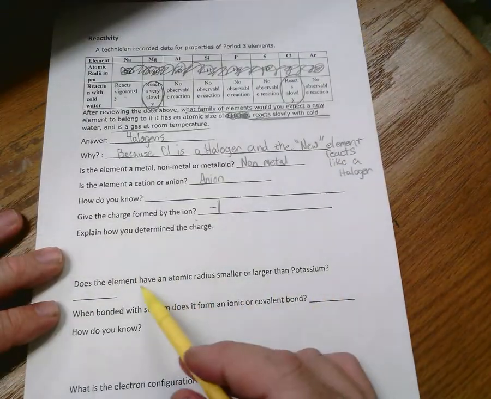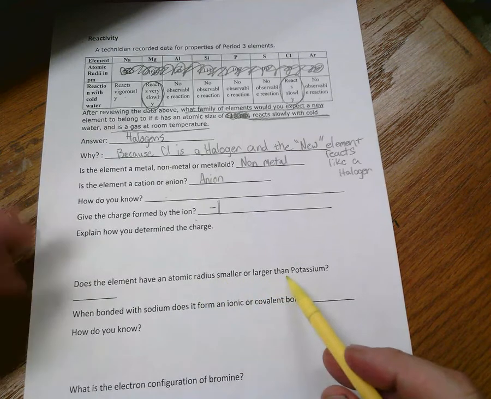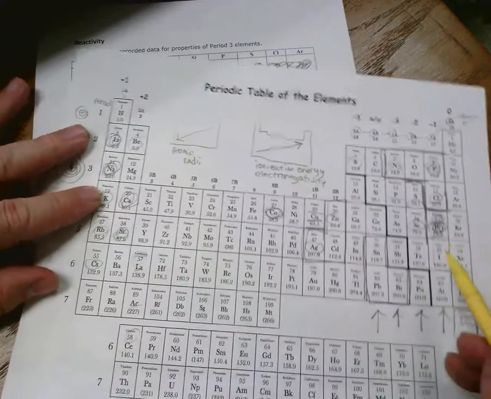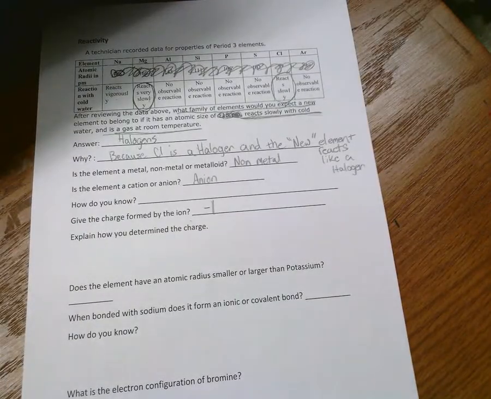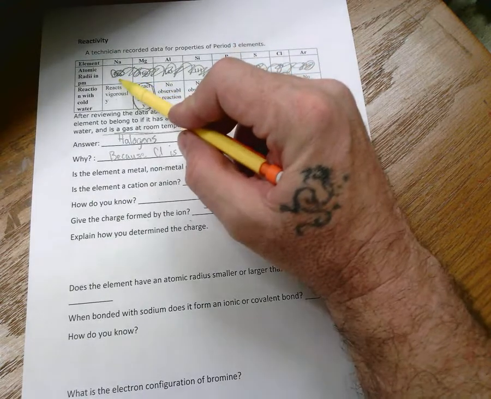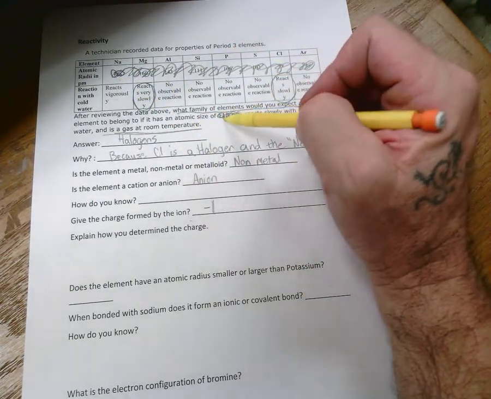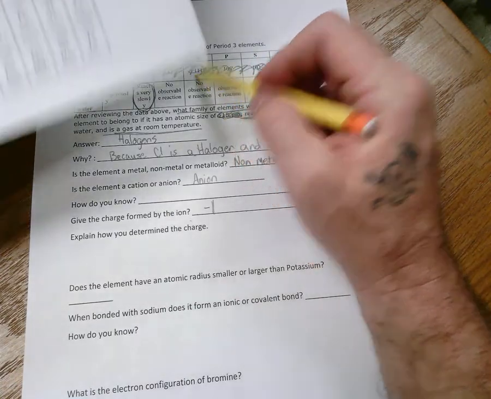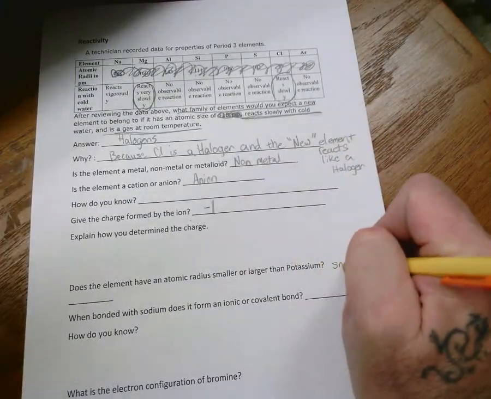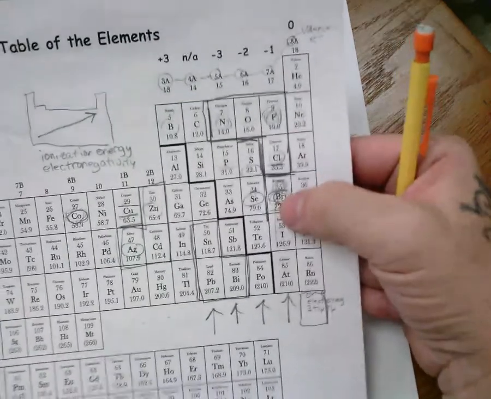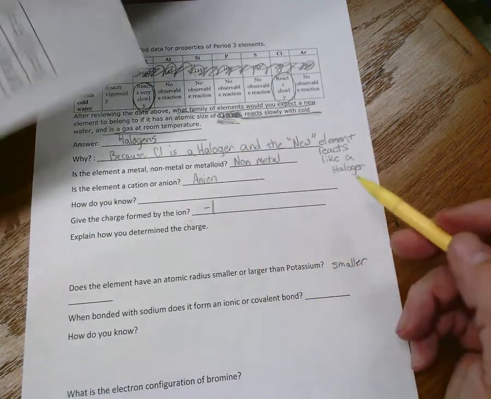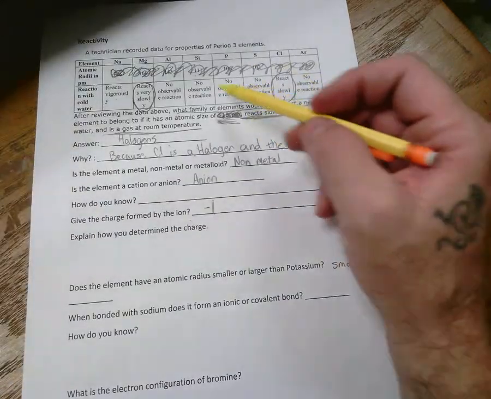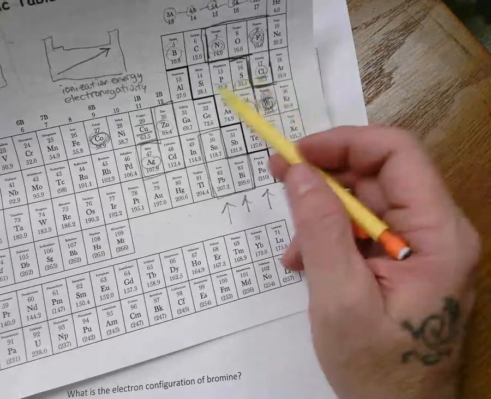Okay. Is the element's atomic radius smaller or larger than potassium? Well, let's figure out where potassium is. Potassium's way over here, and this element's going to be over here. They said our new element has 118 picometers and silicon is 111, so that's going to be way up here. So I'm going to say it's smaller than potassium. Smaller. One, it's way over here to the right. And 118, this is the only place that size would have come in handy is for this question. 118 means that it's going to be in this row with silicon. It's going to be somewhere near chlorine.